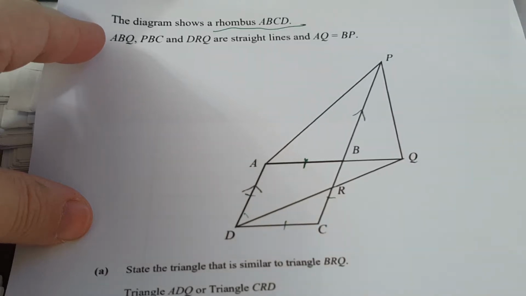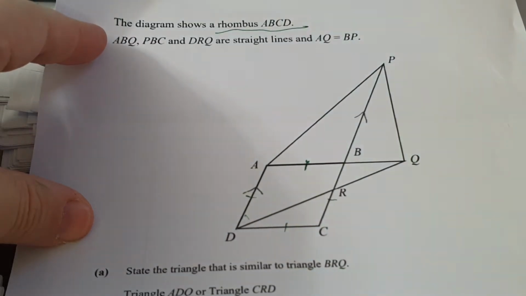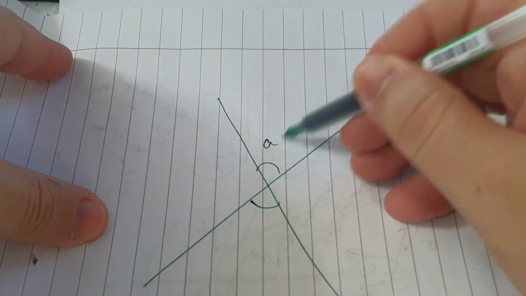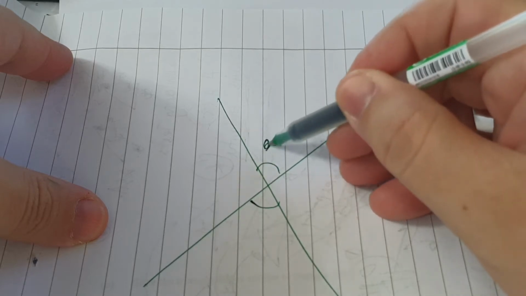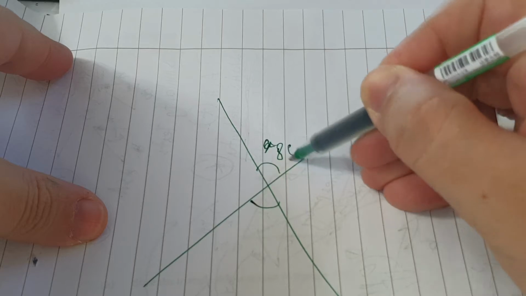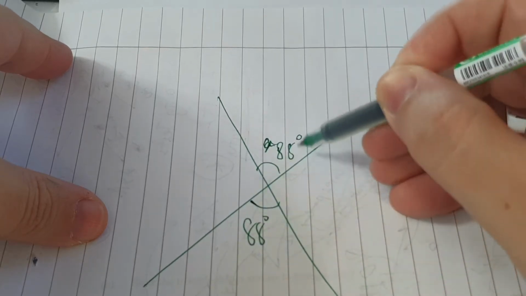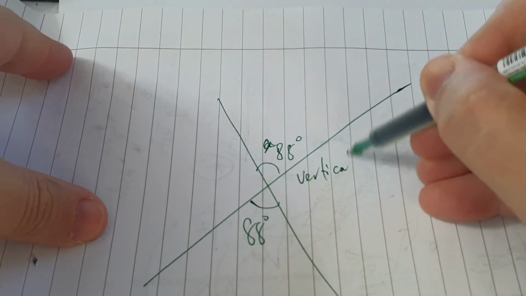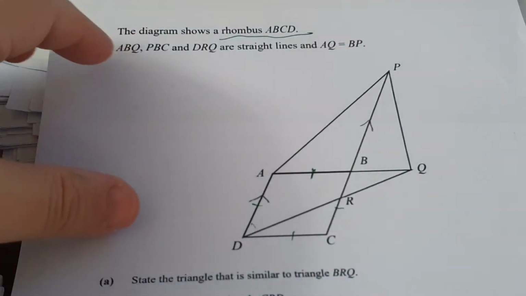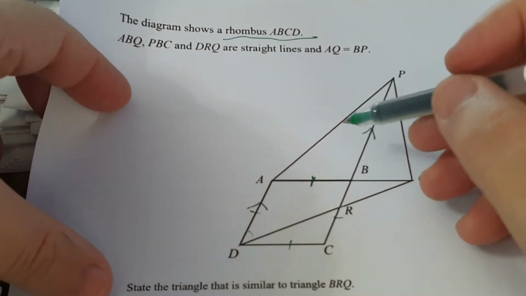When they are straight lines, the other thing I haven't told you is, when you have this, this is 88. This will also be 88. This is called vertically opposite angles. You must state the reasons, okay? Must state the reasons.